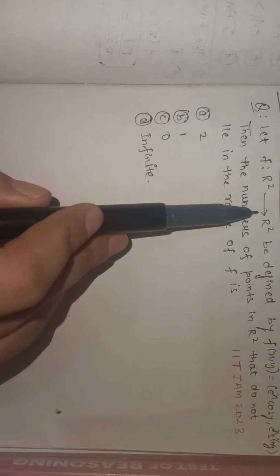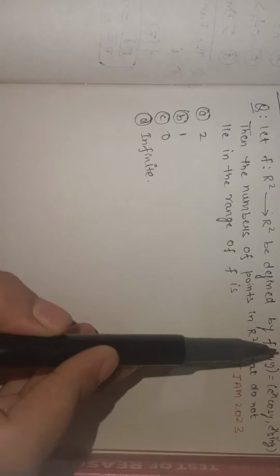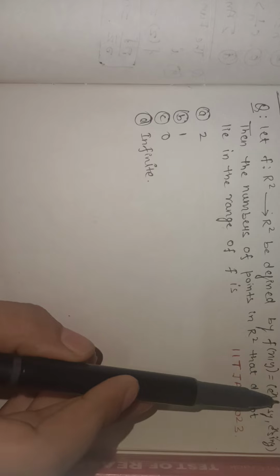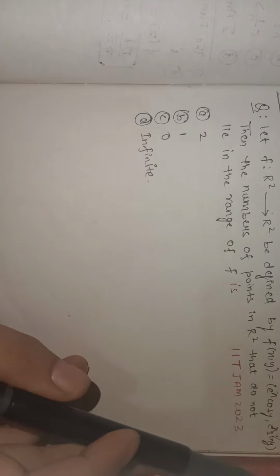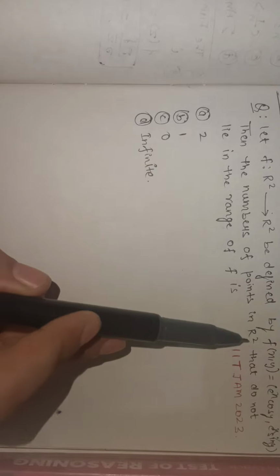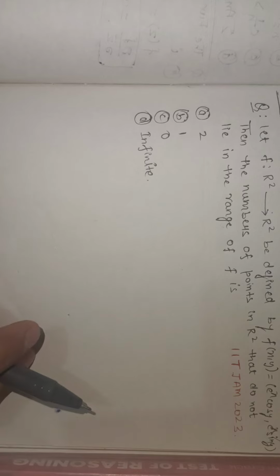In this video lecture, I am going to discuss the next PYQ of real analysis asked in IIT JAM 2023. So our question is: let f from R2 to R2 be defined by f(x, y) = (e^x cos y, e^x sin y). Then find the number of points in R2 that do not lie in the range of f. So here we have to find the points which do not lie in the range of this function f.